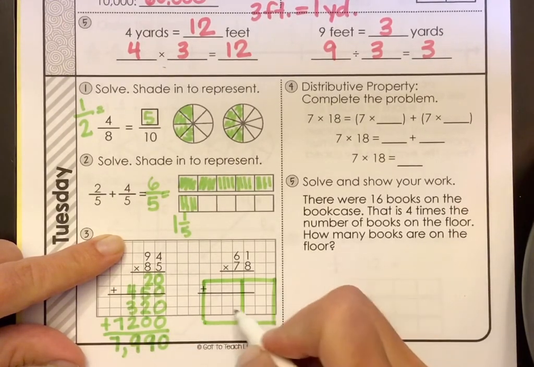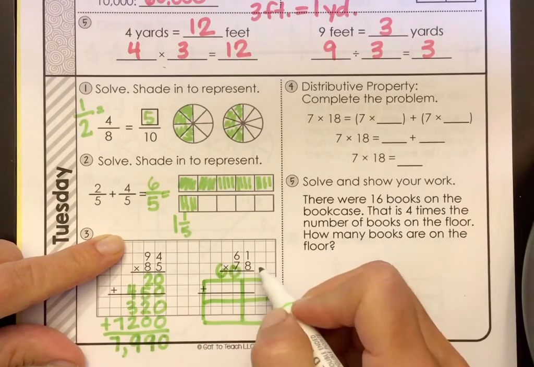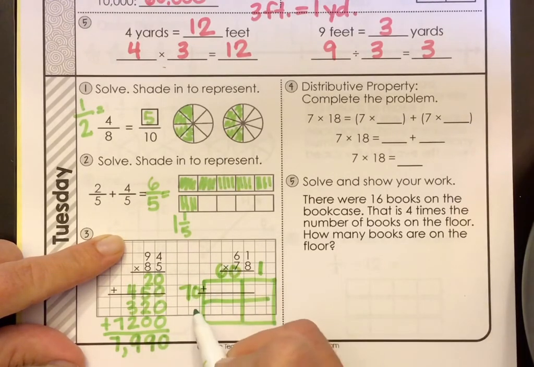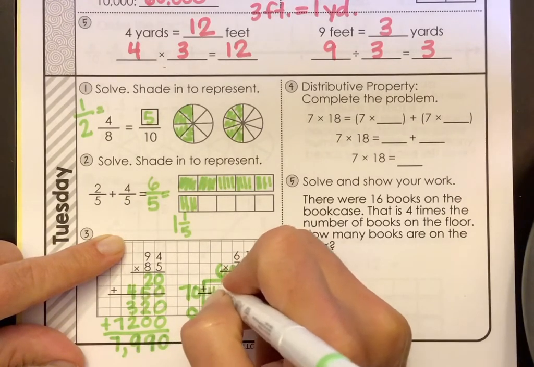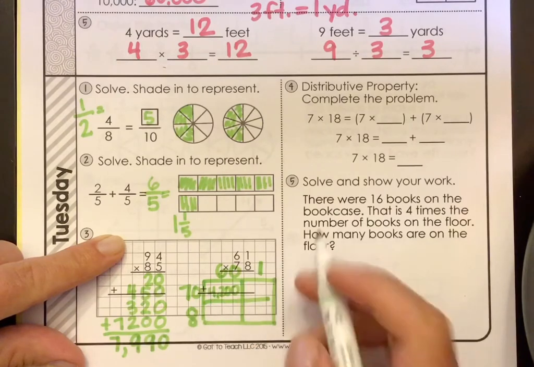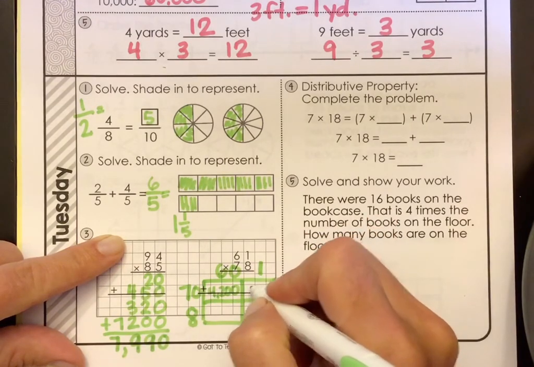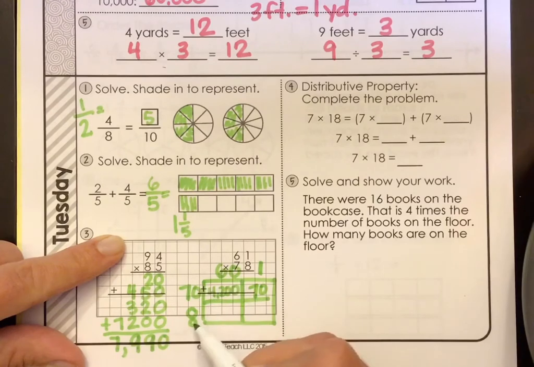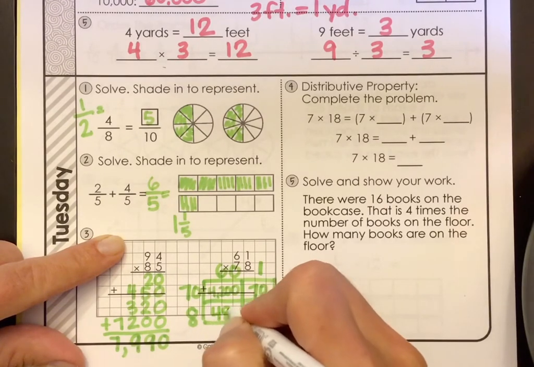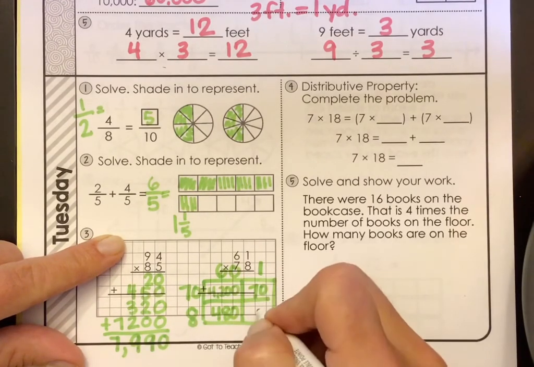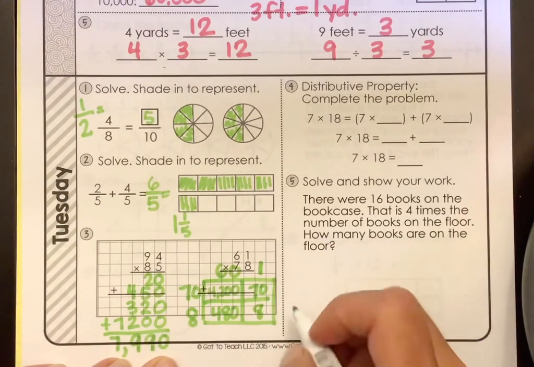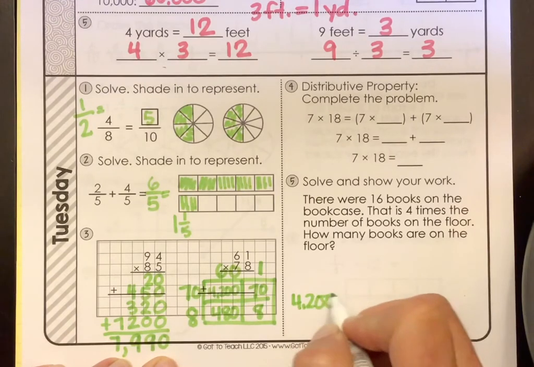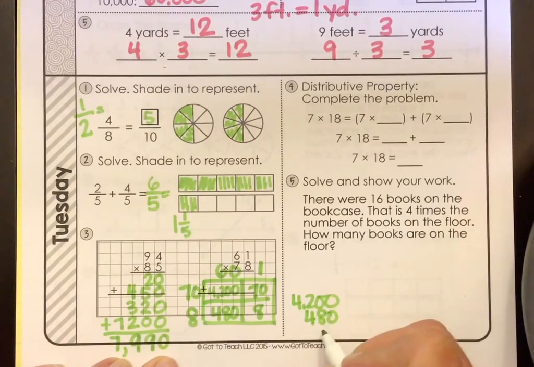All right, so 60 and 1, 70 and 8. All right, 60 times 70. See if I can squeeze that in. 4,200. 70 times 1 is 70. 60 times 8 is 480, and 8 times 1 is 8. All right, so now I'm going to add everything together. So I get 4,200 plus 480 plus 70 plus 8.